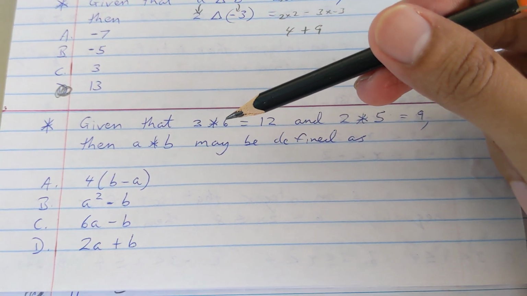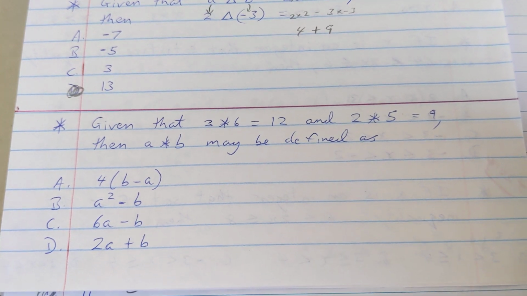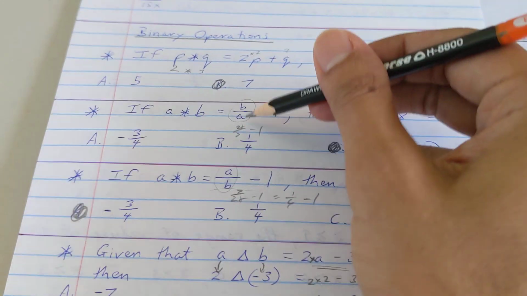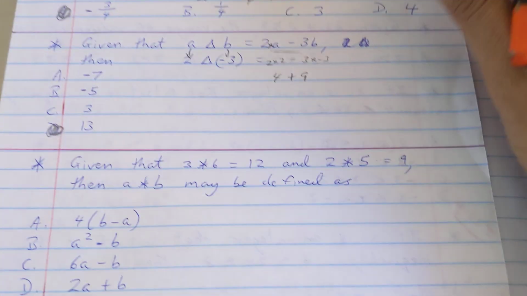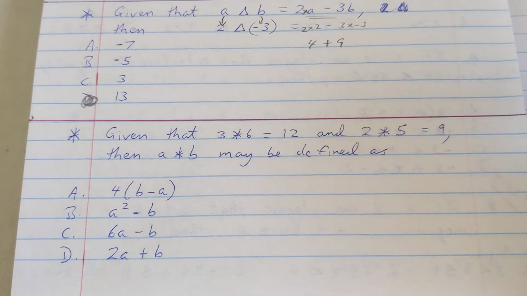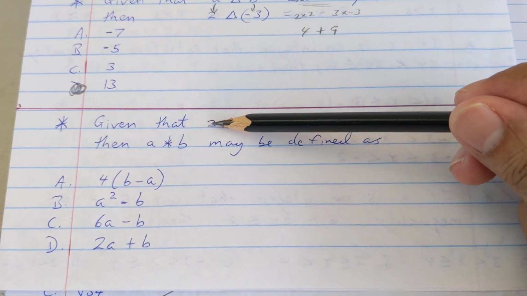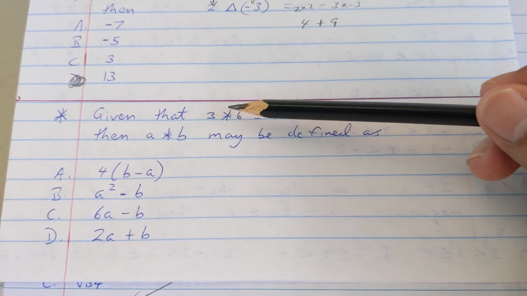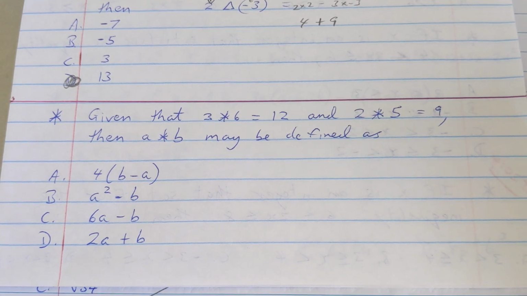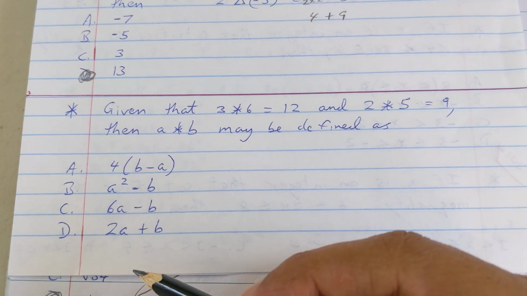3 asterisk 6 is 12, 2 asterisk 5 is 9, and they want you to come up with the formula. This was the formula for this one, this was the formula, this was the formula. They didn't give me the formula for this one, they want me to come up with it myself, but they gave me options. So I could look at it and play with the numbers in my head. I know I need to double 3 and then I'll get 6, add 6, 12, double 2. But if you weren't sure and can't do that in your head, the simplest thing would be to try each one of these in the question.